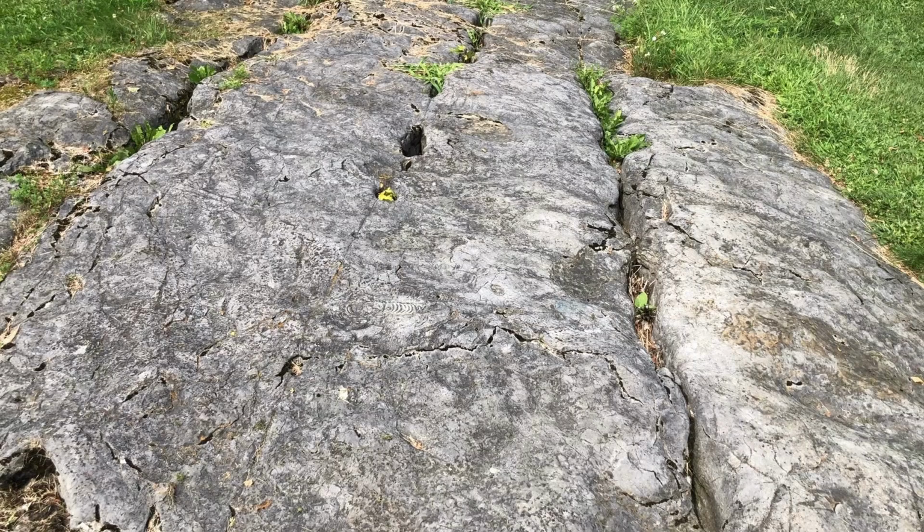And one thing you'll notice in this video, and you might have noticed in the last video, is that there are these interesting fissures in the limestone that we're looking at, and they're kind of parallel to each other, but they're kind of irregular. And basically, that's easily explained.